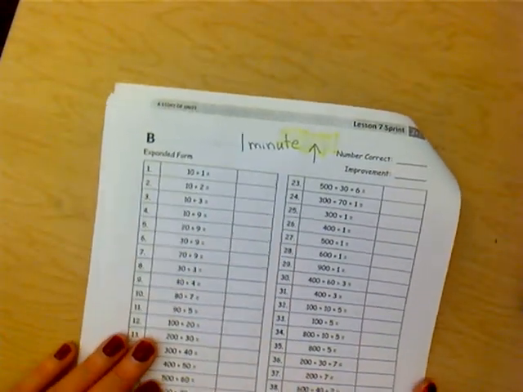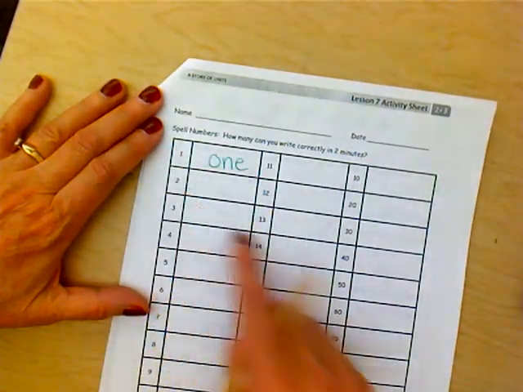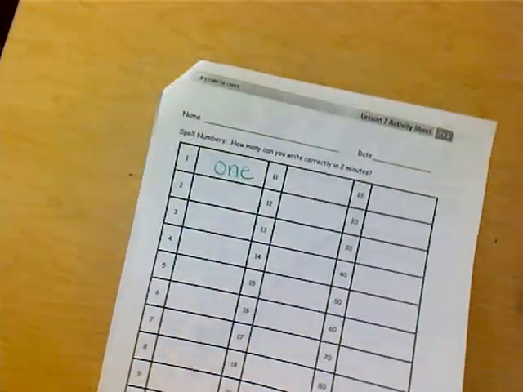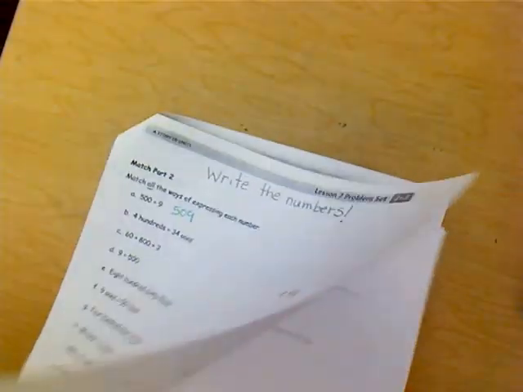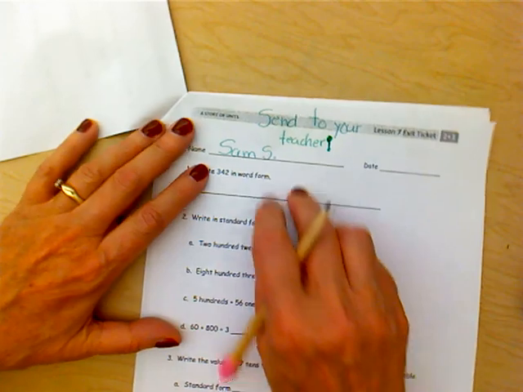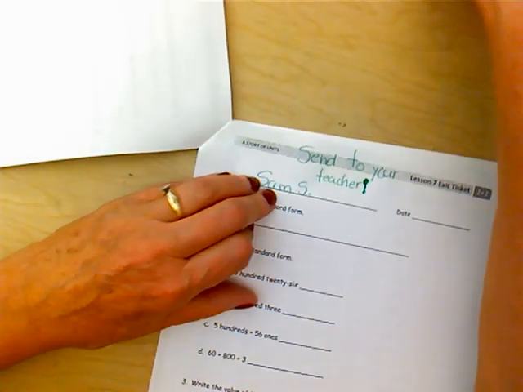So have somebody time you for a minute on this sprint. And then you are going to come over. Remember, I told you you're going to spell all of the number words for that activity sheet. And then you're going to go through and do the problems as I explained earlier in this video. And of course, when you get to the exit ticket, you shouldn't do that until you have had your parents correct your other pages.